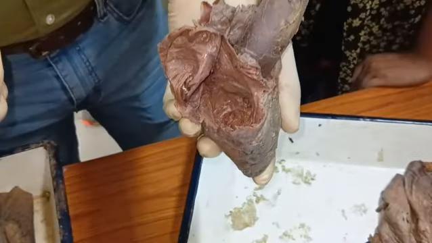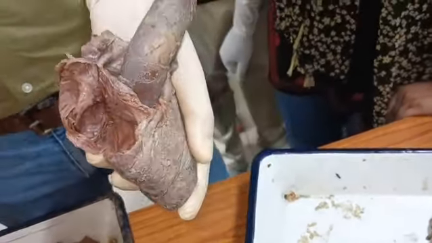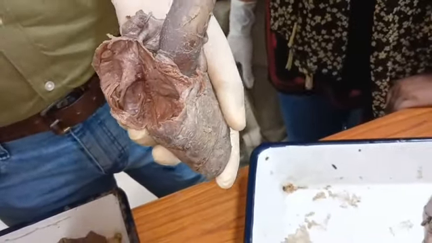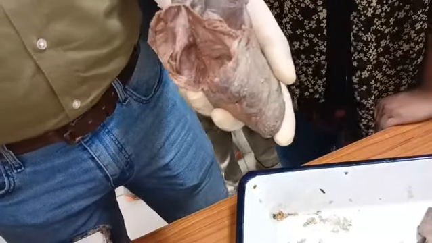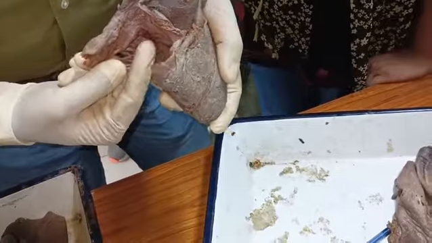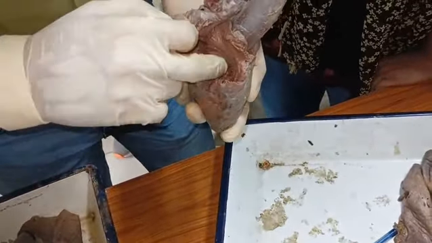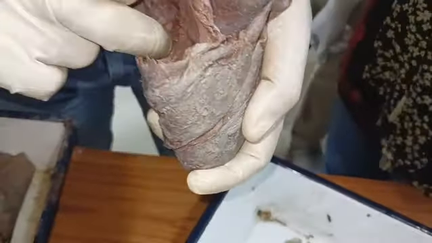Now there is a region called the tendon of Todaro and the angle of Koch. Sir, we are not going into it. We cannot show it here, but I can tell you theoretically. There is the opening of the IVC, there is the right AV opening, and behind is the coronary sinus.